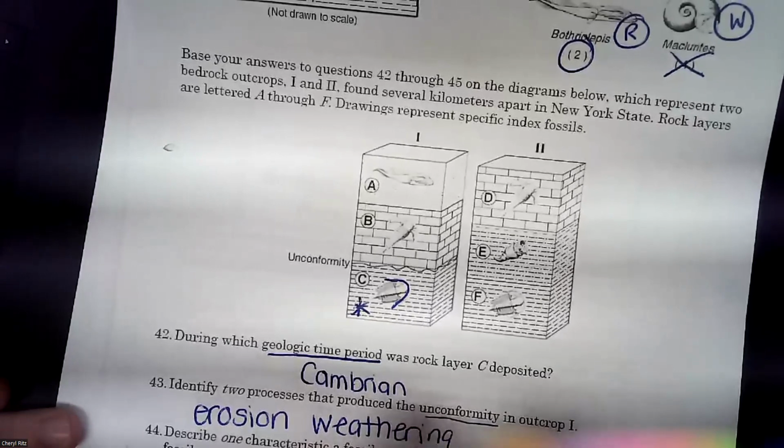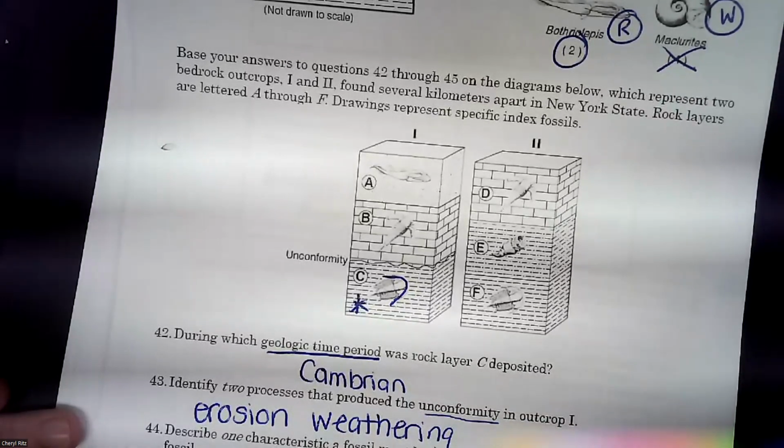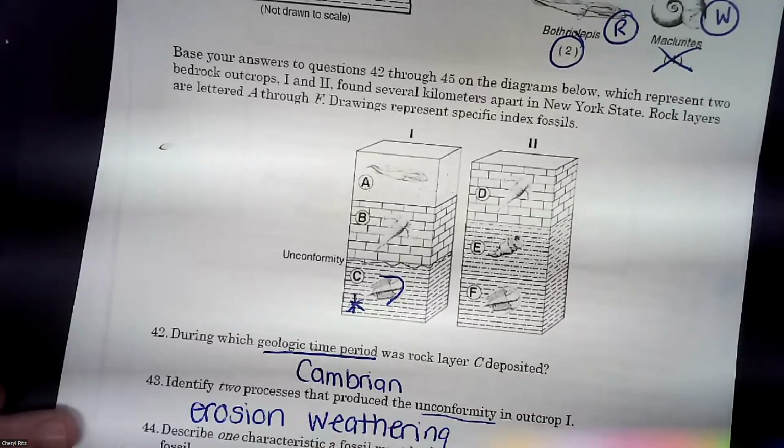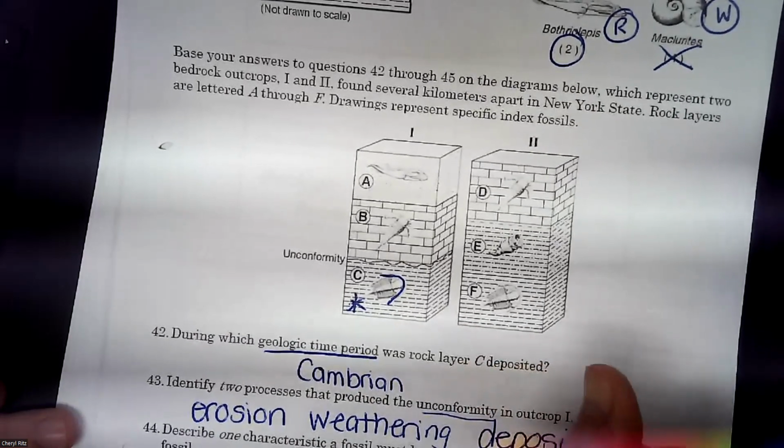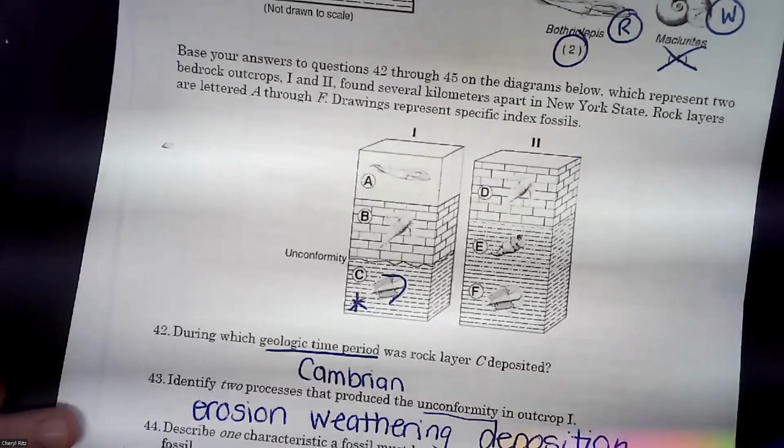And you could have also included after erosion, to make it buried, what had to happen? To make it a buried erosional surface, what would have buried it? Sediments that got dropped off. Deposition.